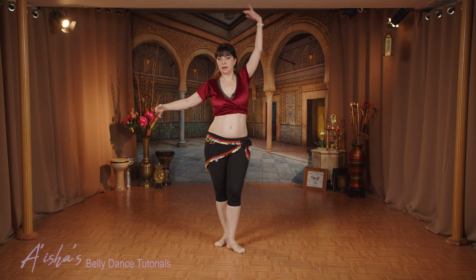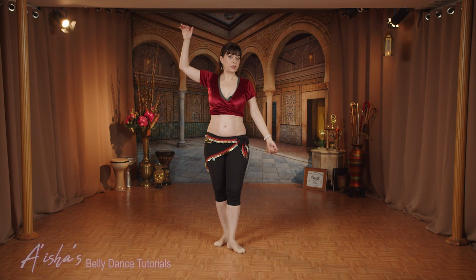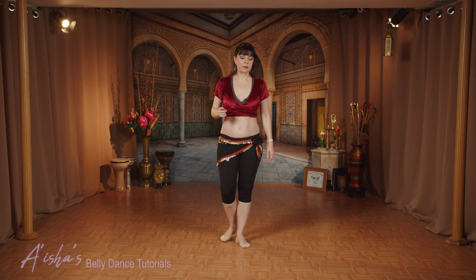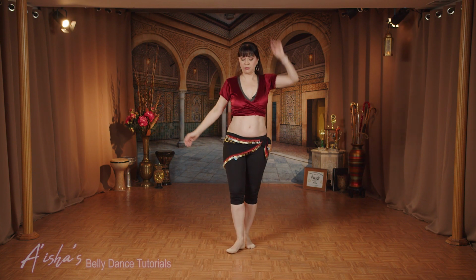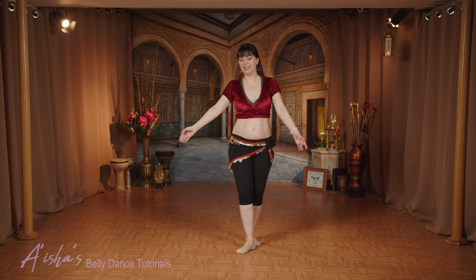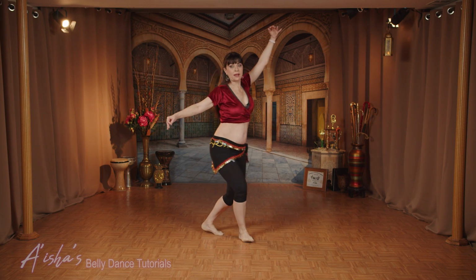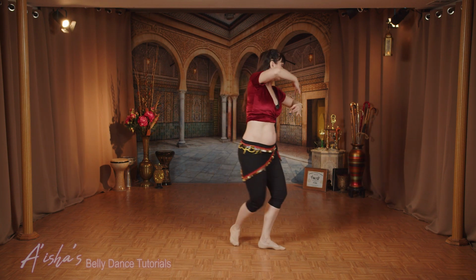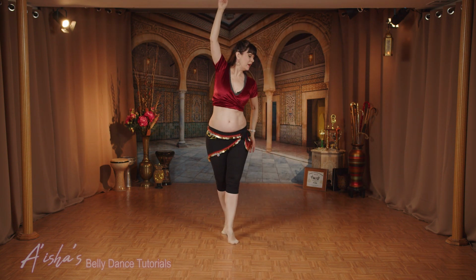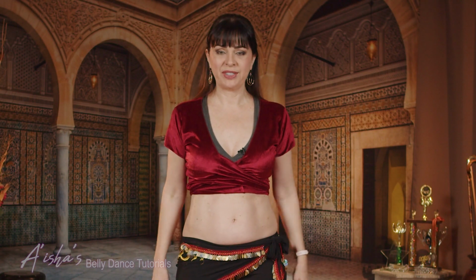So we had these arm movements here, and when you switch direction, you can switch the arms. I'm going to do one in one direction and then continue in the other direction, switching the arm that is up high. So I'm going to start down, down, up, down, up, down, up, and switch, down, up, down, up, down, up. All right?